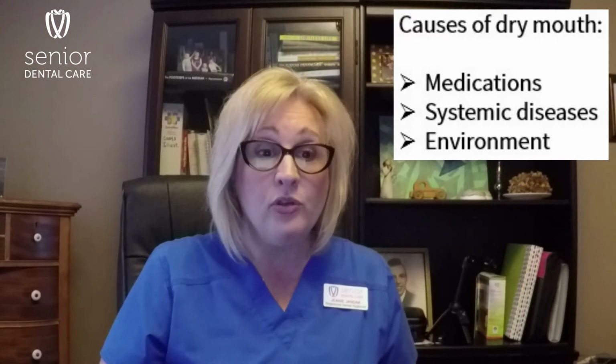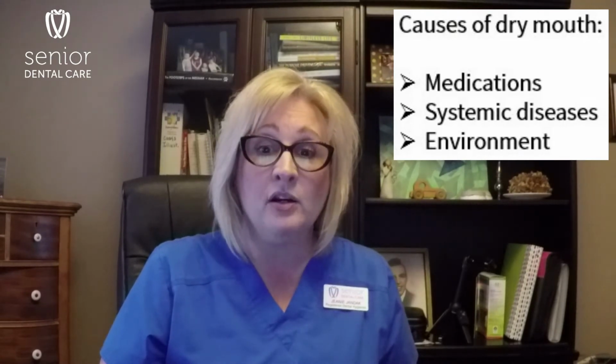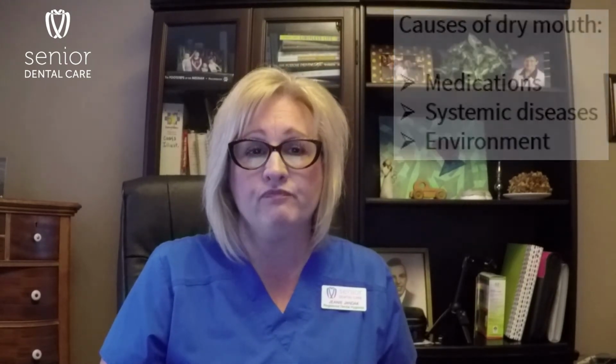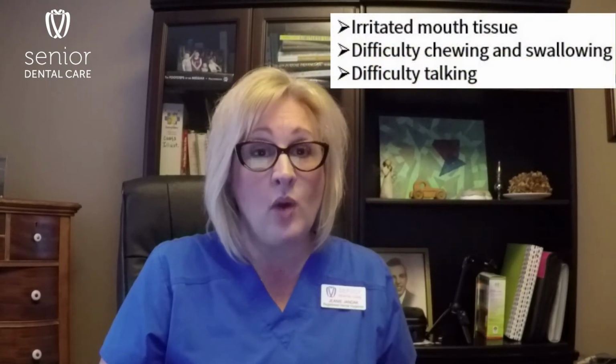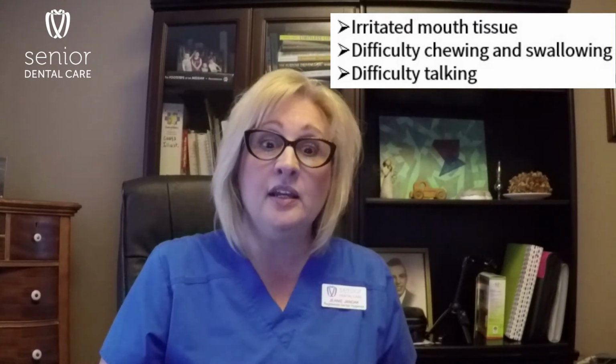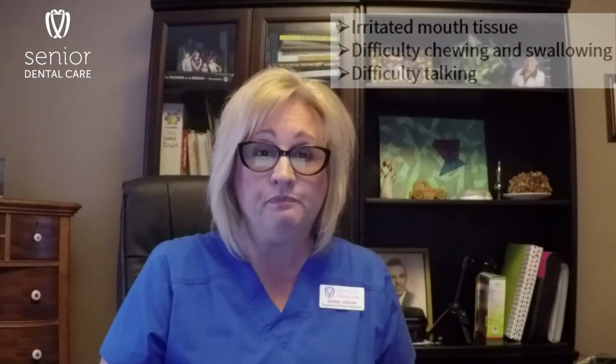Residents who sleep with their mouth open will often suffer from dry mouth, and dry room air can also worsen dry mouth. Dry mouth can cause mouth tissue to burn and be irritated. Dry mouth can make chewing and swallowing difficult, and it can also cause the tissue to stick to the teeth, which makes talking difficult. Let's talk about what saliva is and why it's important.